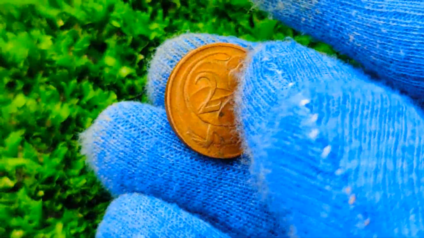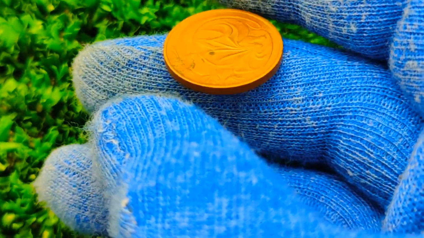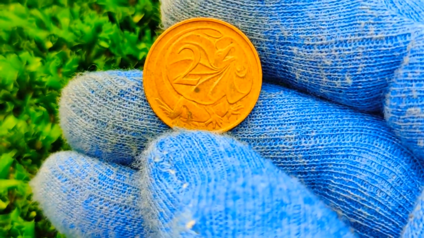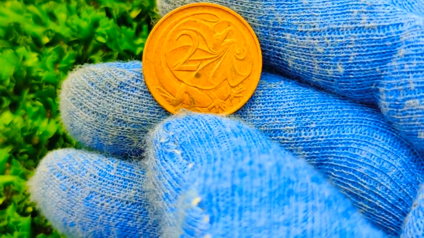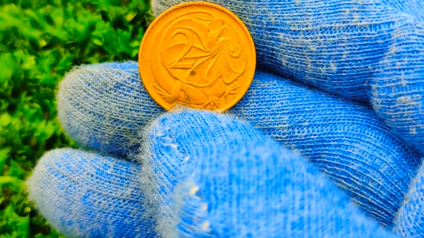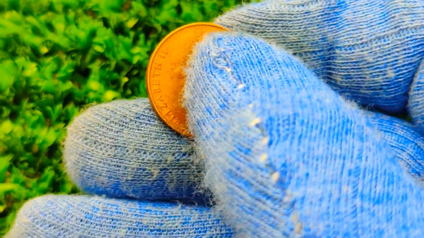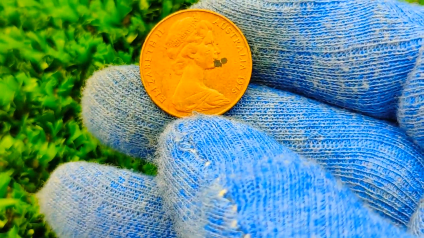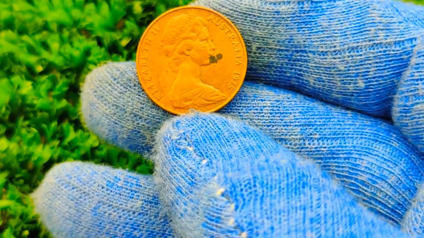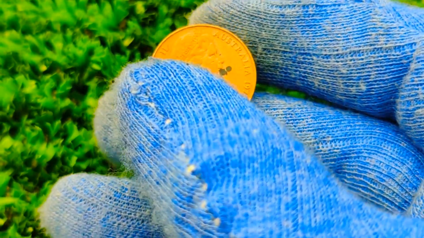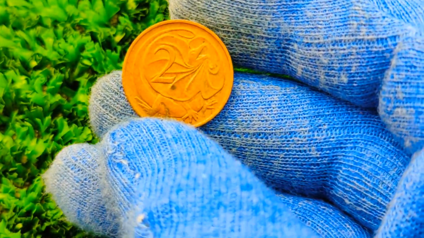Error coins: some error coins from the 2-cent series, such as those with die cracks or off-center strikes, are particularly valuable in the collector's market. Cultural memory: even after its withdrawal, the 2-cent coin remains a nostalgic symbol for many Australians who remember using it in their childhood. The frill-necked lizard in Australian culture.